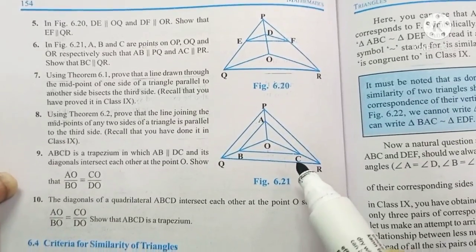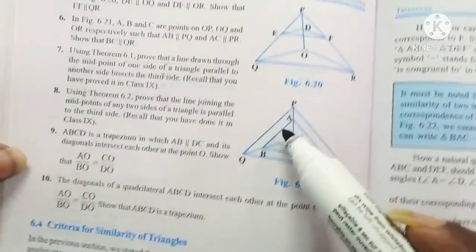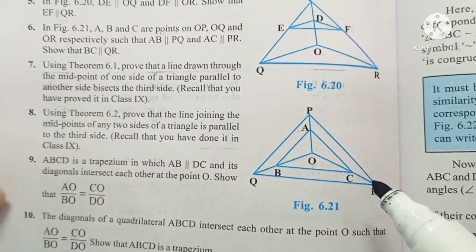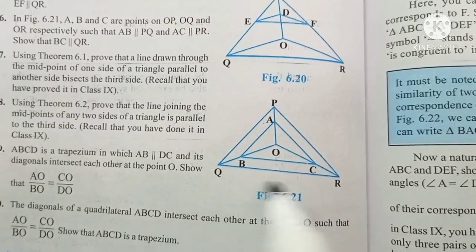It is given that AB is parallel to PQ and AC is parallel to PR. We have to prove that BC is parallel to QR.